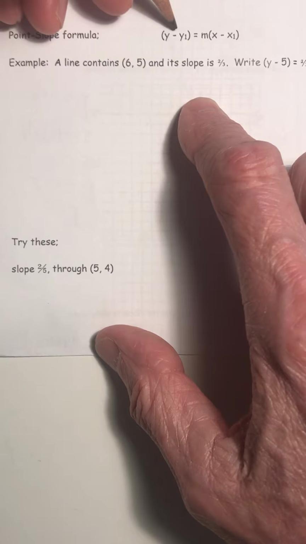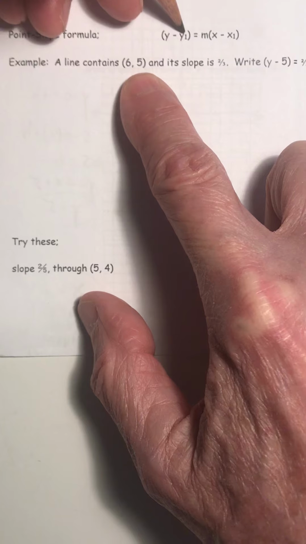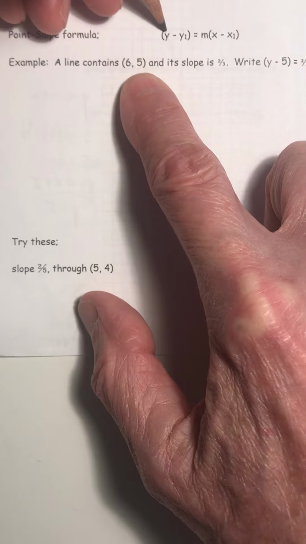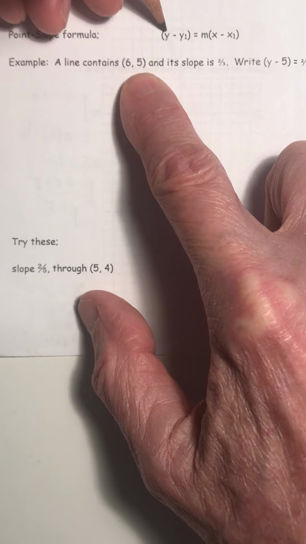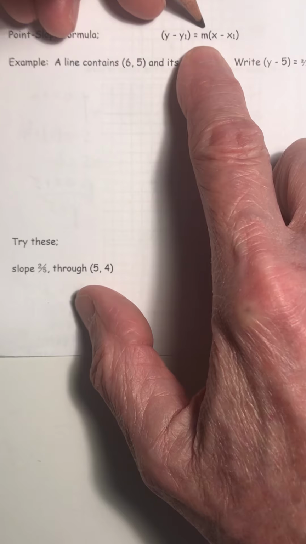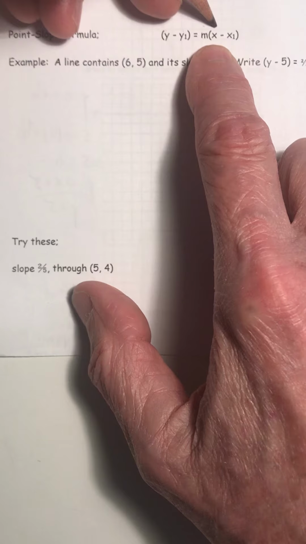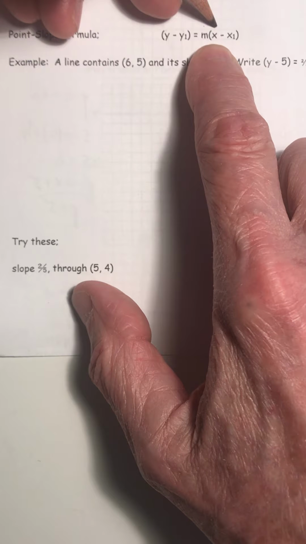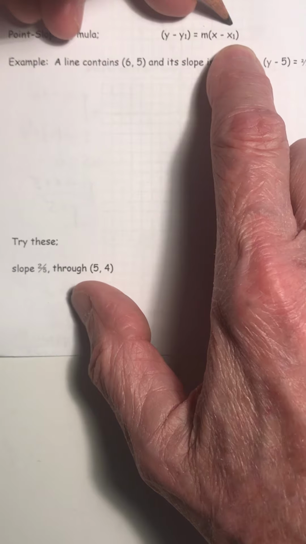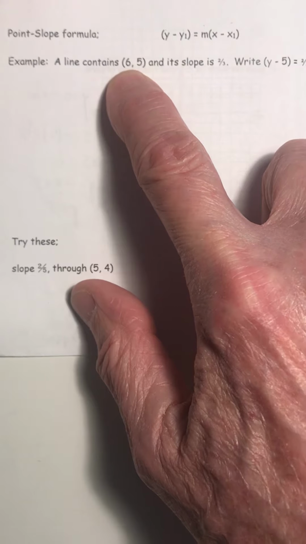You write y minus the y value of the given point. The y1 means the y value of the given point. This y we're just going to leave as y. When we're done with our work, it'll still say y, not a number. The m is the slope, and this x will stay. That'll still be an x when we're done, not a number. And the x1, or x sub 1, is where we insert the x value that we're given from the given point.